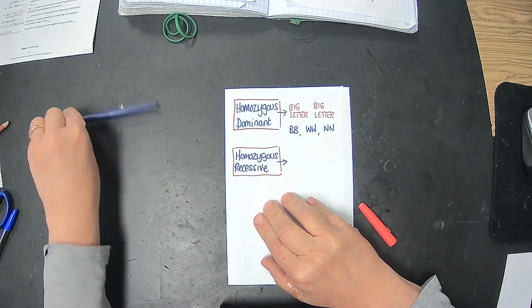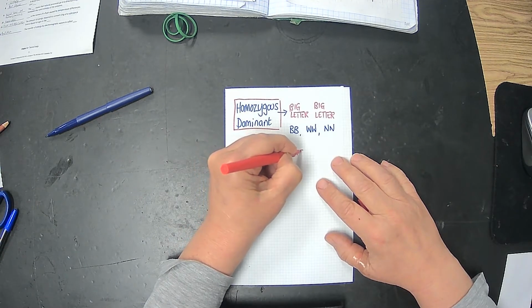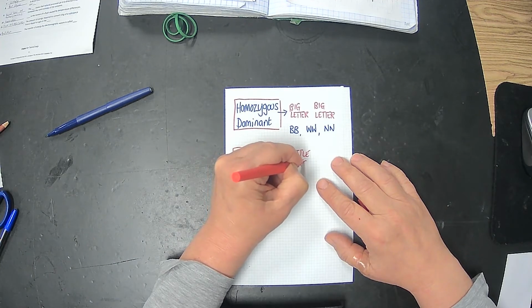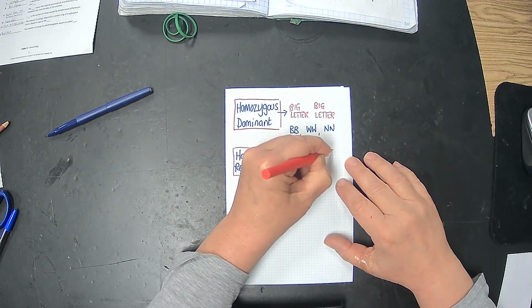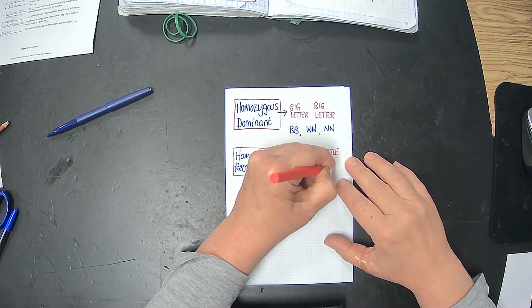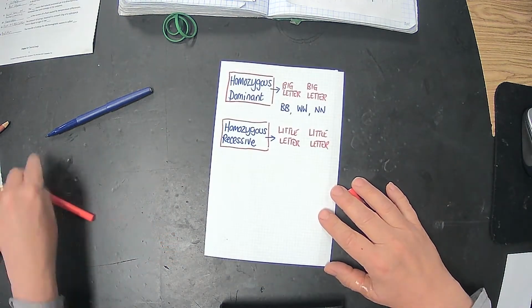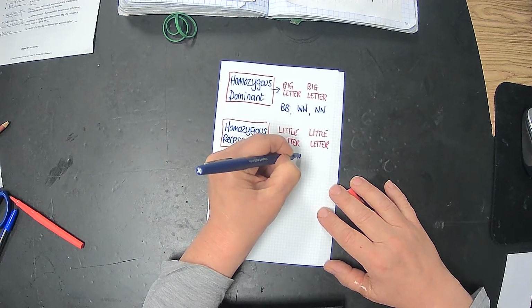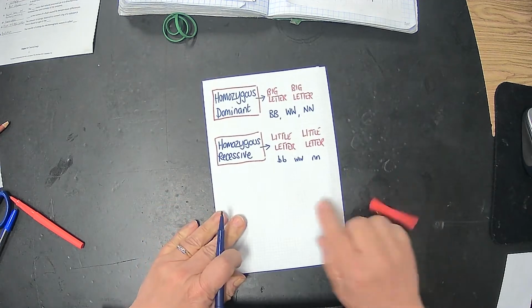So how are we going to spot that? It's going to be a lowercase letter followed by another lowercase letter. Examples of that would be little b, little b, little w, little w, little n, little n, two lowercase letters.